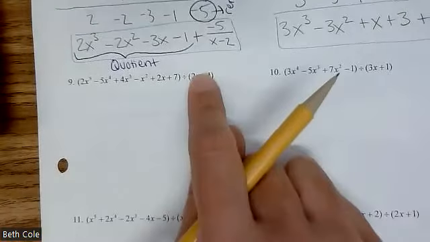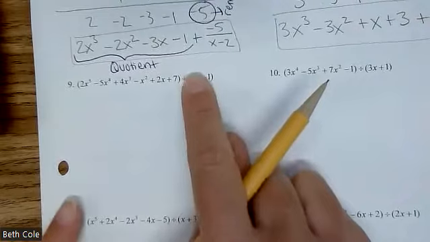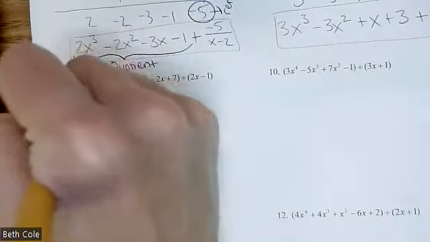All right, look at the divisor, 2x minus 1. What will make that 0? 1/2 goes in a little box off to the side.